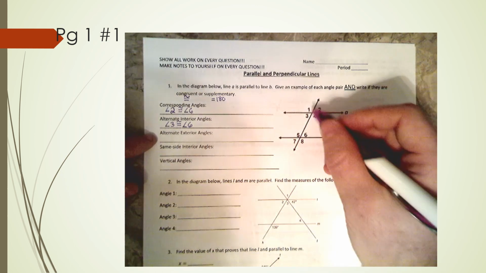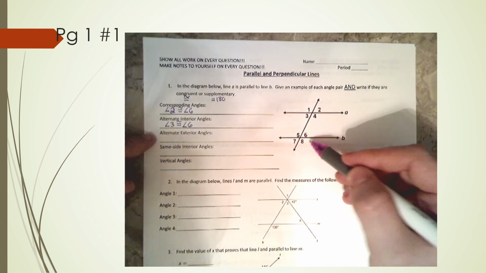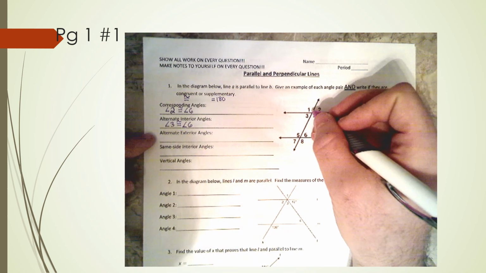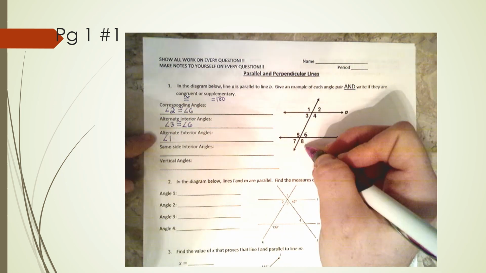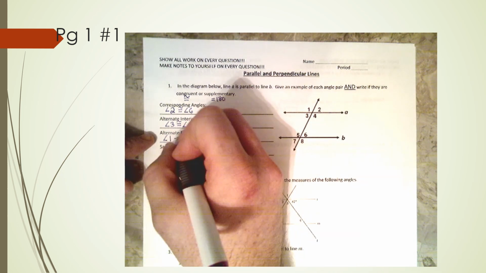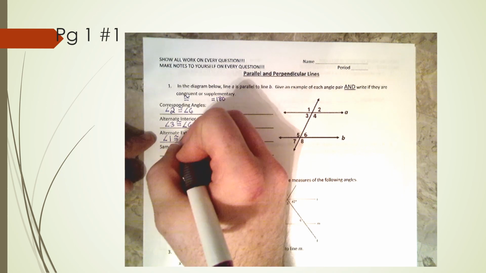Alternate exterior, the alternate part is still, they have to be on opposite sides of the transversal, but exterior means they have to be outside of the parallel lines. So let's say, for instance, I looked at angle 1. Well, angle 1 would be congruent to angle 8 because alternate exterior angles are congruent to each other.